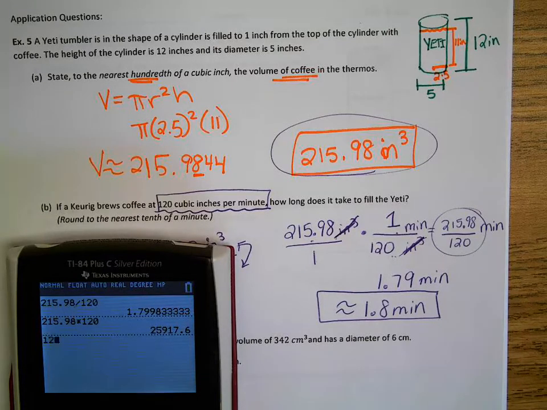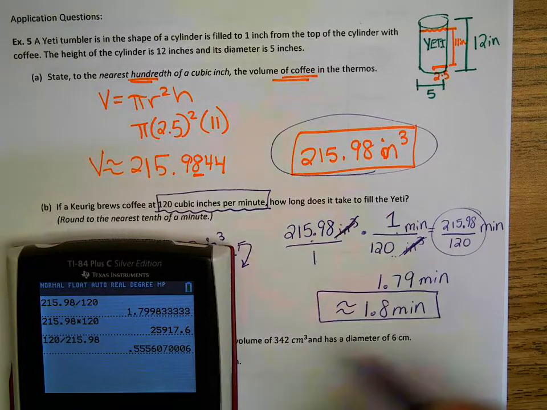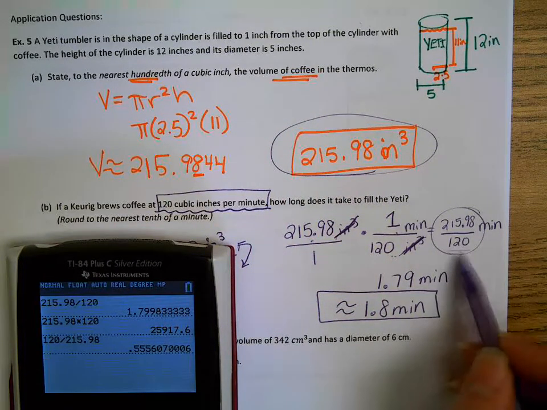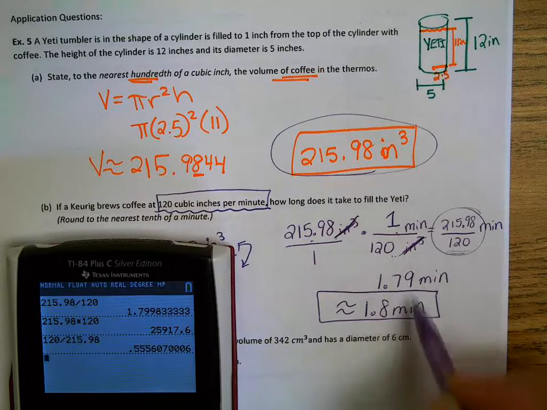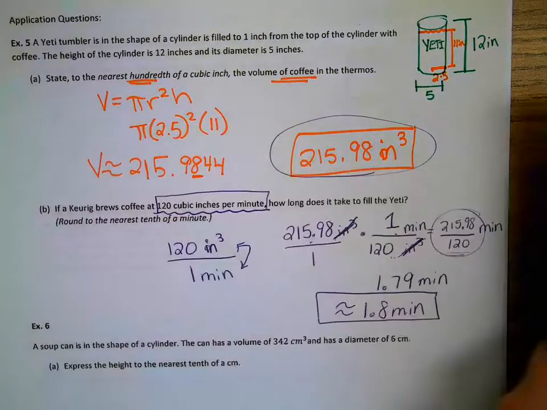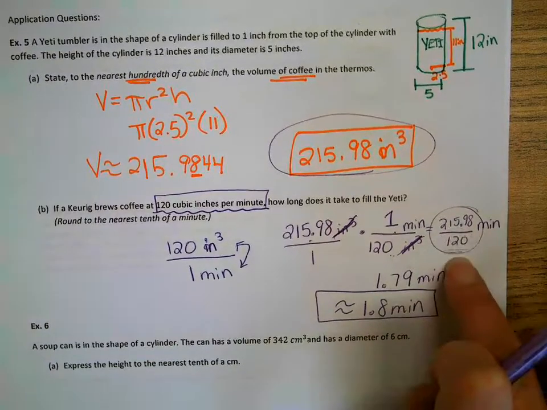And if you took 120 divided by 215.98, do you think it's going to take half a minute, maybe 30 seconds? That's where we have to make the decision. Since it fills 120 per 1 minute, we have almost double that, so it should take 2 minutes. That's our division: our whole number divided by our partial.